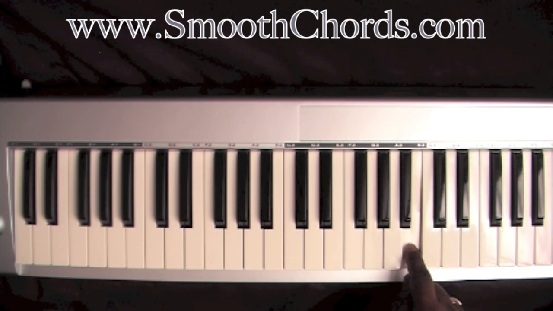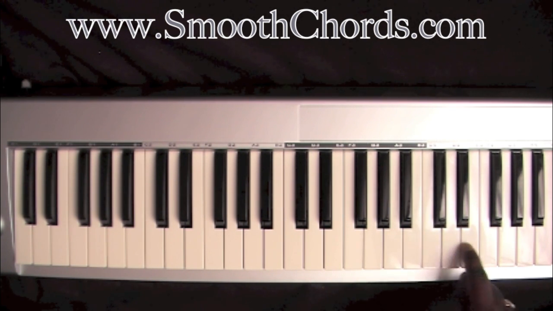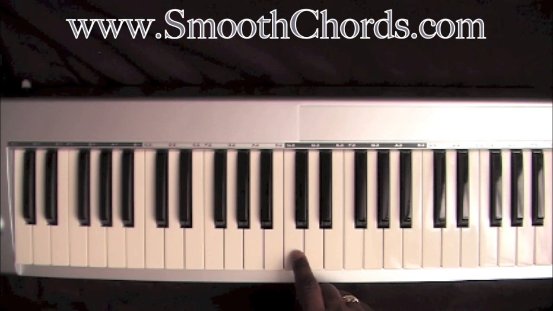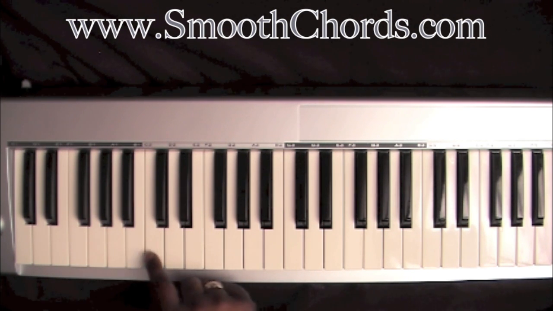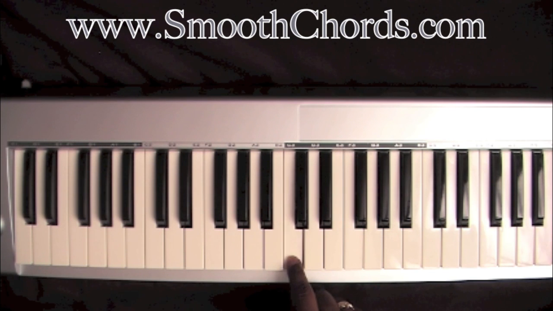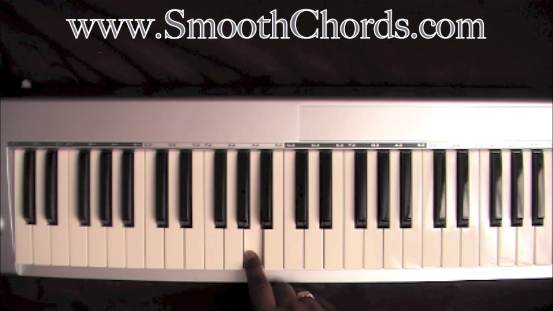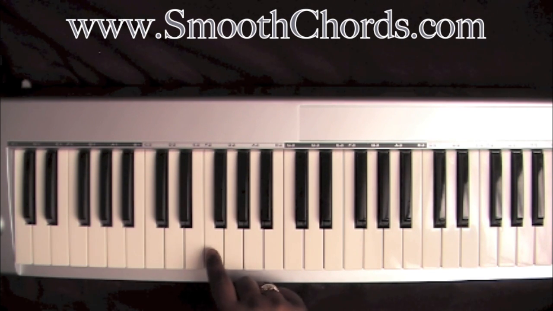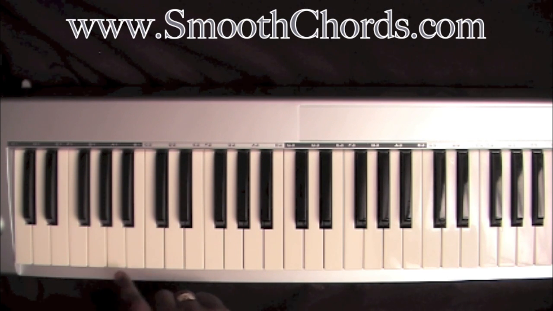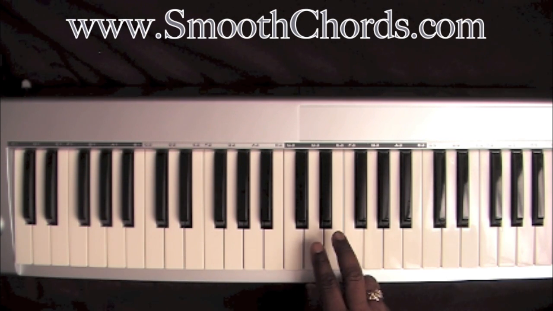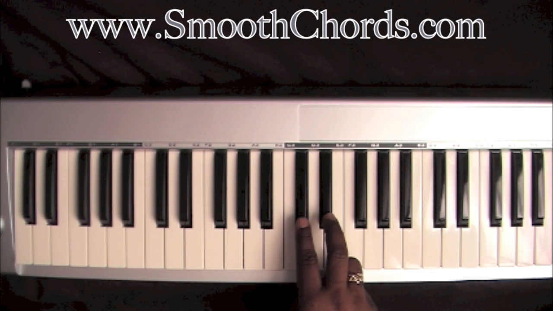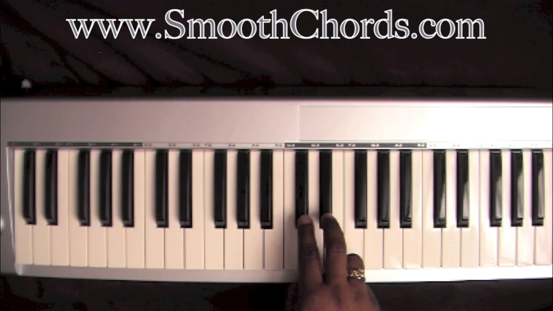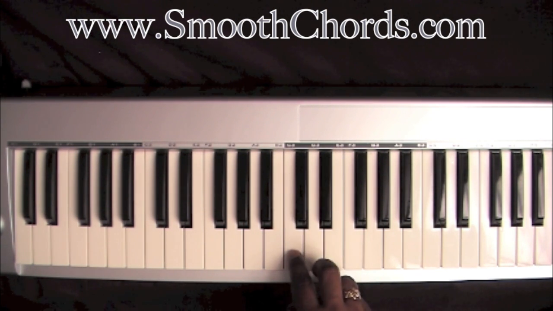A, B, C. And you keep going up the keyboard, as well as you go down the keyboard in the opposite direction. So this would be C, B, A, G, F, and so forth and so on. Remember, in order to quickly find the C, you want to locate the 2 black keys clustered together. C.